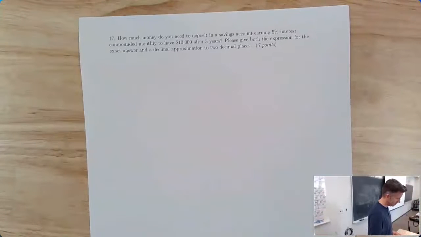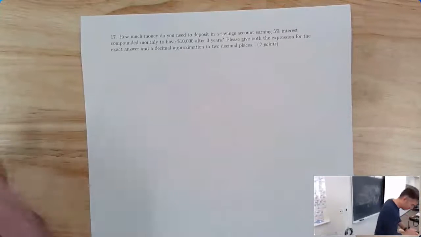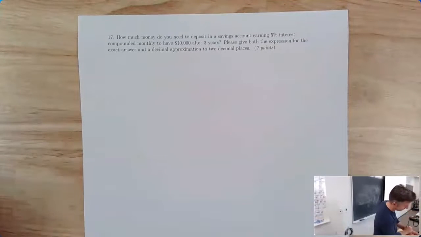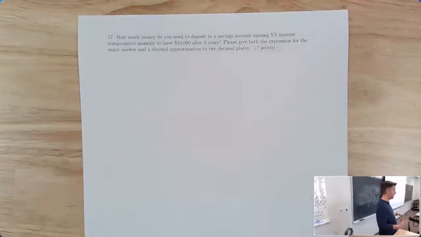How much money do you need? All of it. How much money do you need to deposit in a savings account earning 5% interest compounded monthly to have $10,000 after 3 years? Okay. So I just read all that. I'm going to write down all the things I need.